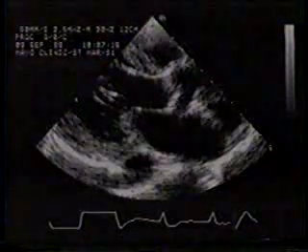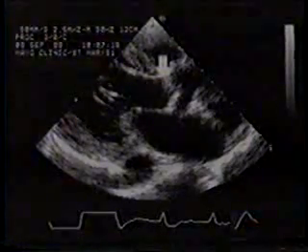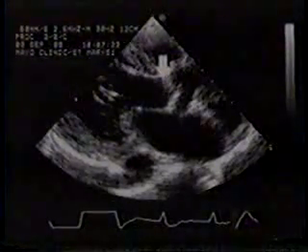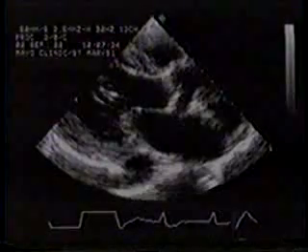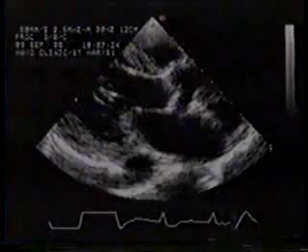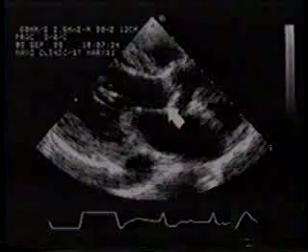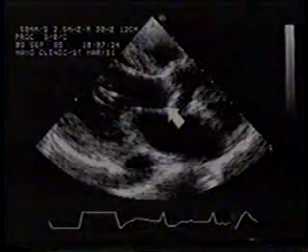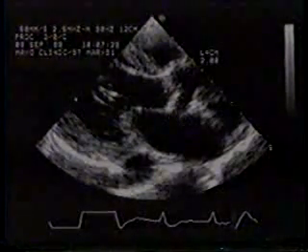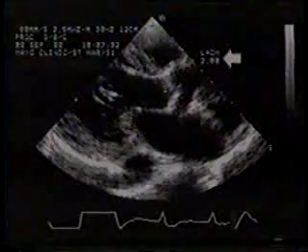The anterior caliper will now be placed here at the junction of the anterior aortic cusp and the ventricular septum. Now the posterior caliper will be placed here at the junction of the posterior aortic cusp with the anterior mitral leaflet. The left ventricular outflow tract diameter is 2.0 centimeters.